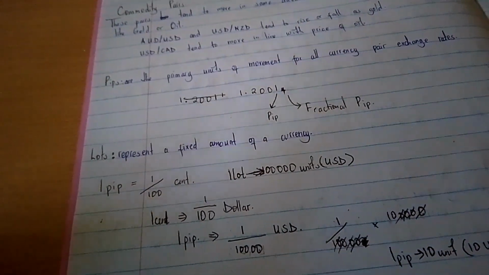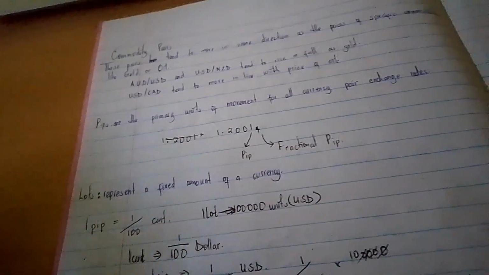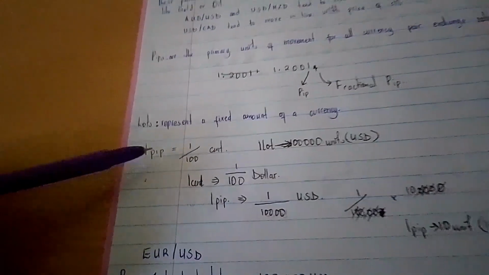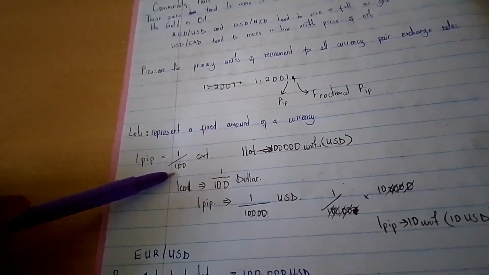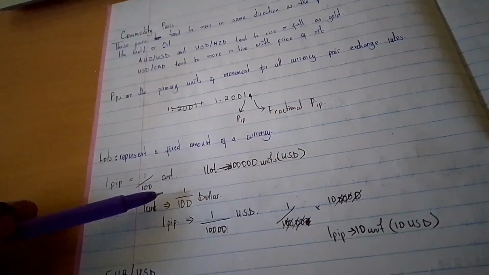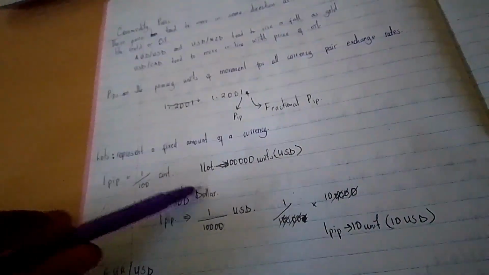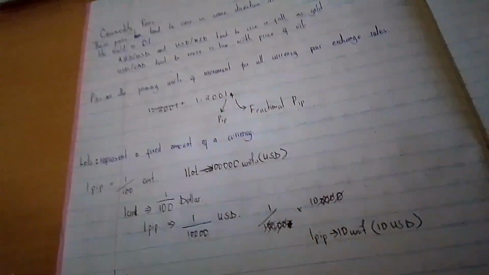And then we went ahead to look at lots, and we said that lots represent a fixed amount of currency. And after saying that, we say that 1 pip is 100th of a cent, and 1 lot is 100,000 units. 1 lot is equal to 100,000 units.